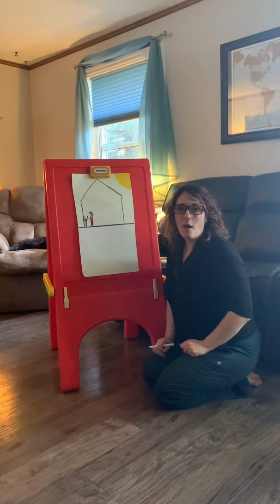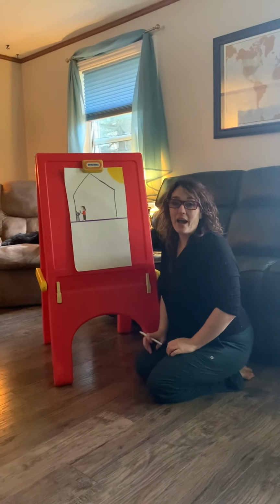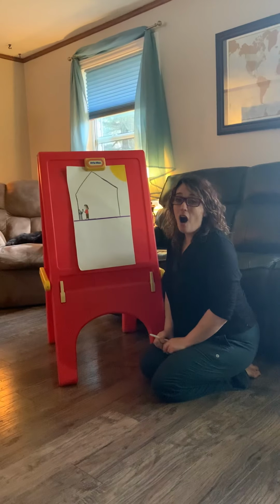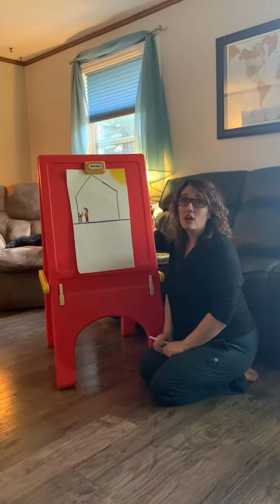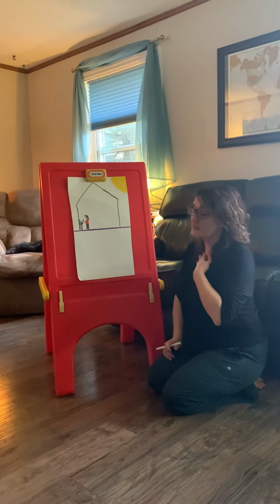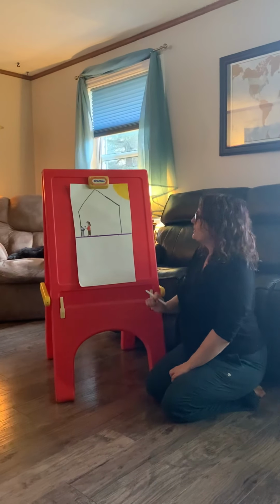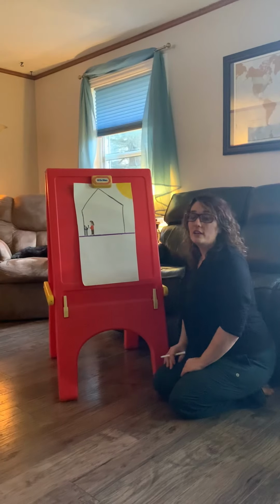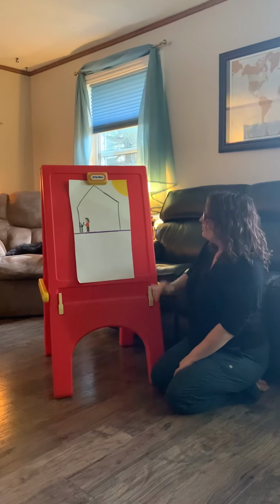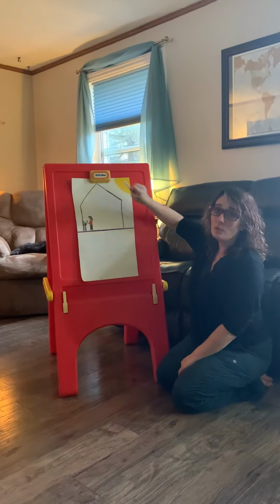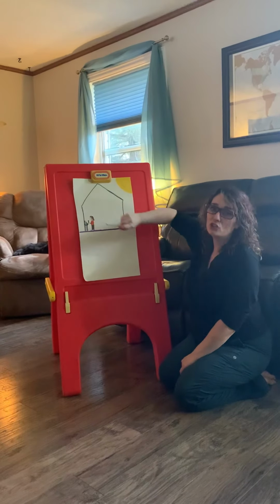Boys and girls, I just want to start by showing you a modeled writing lesson. And I know a lot of my class has already watched us model lots of journal writing, but today we're going to model another one for everybody to see. So the first thing we do is draw a picture for a journal.